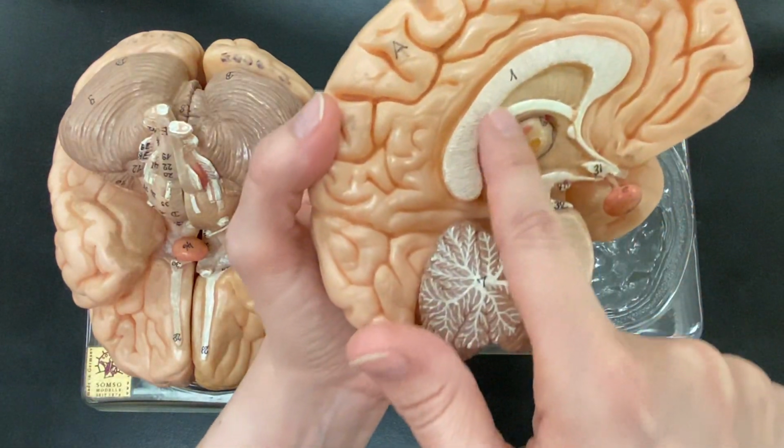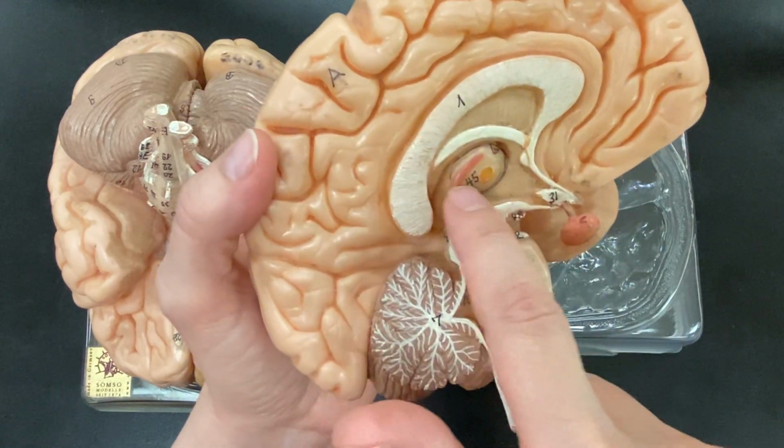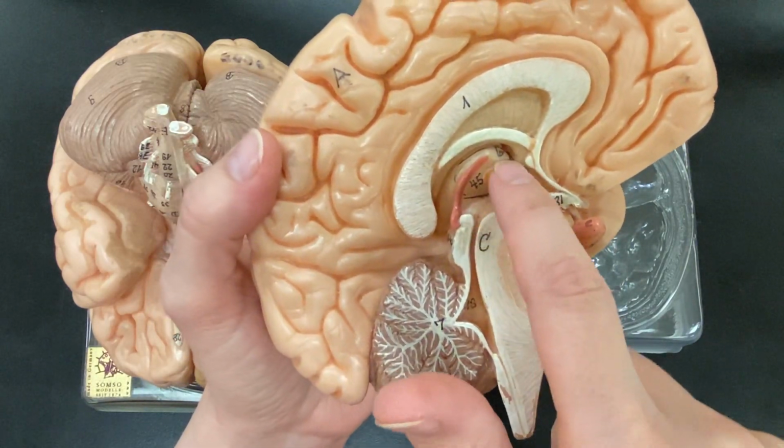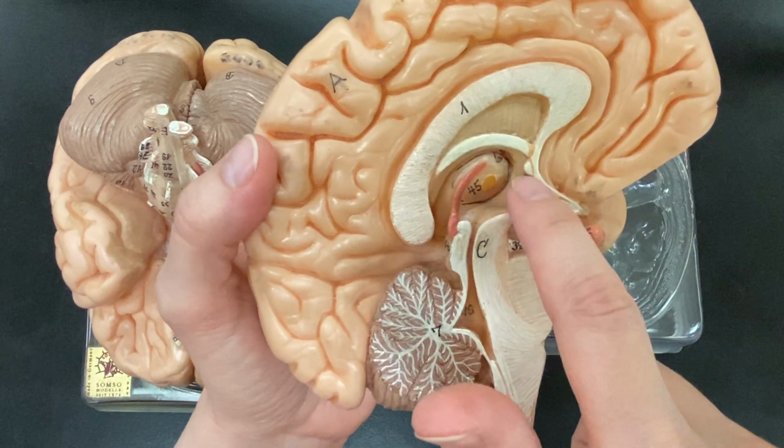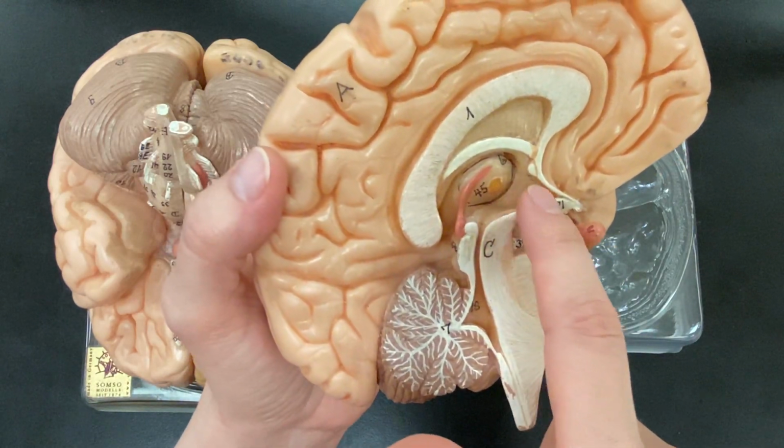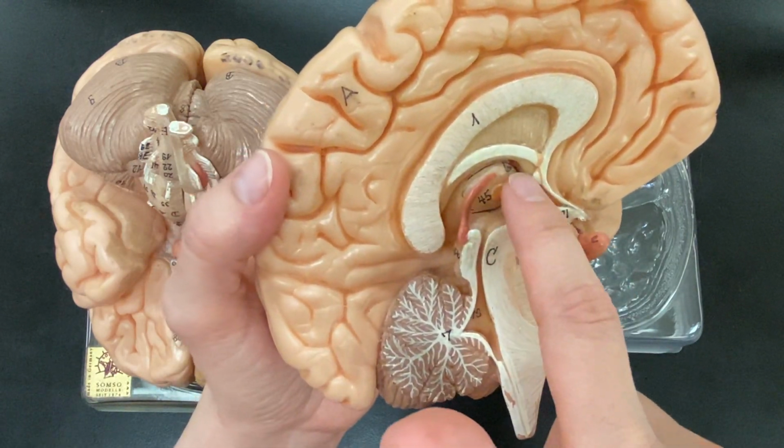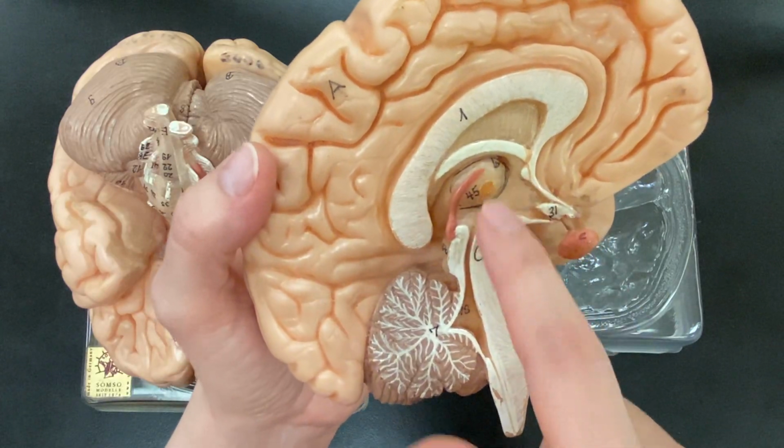The thalamus is this round part that looks like an eyeball. It includes that gold spot. We'll learn the name for that, but we're doing the whole thalamus right now. And then this snout here is the hypothalamus.